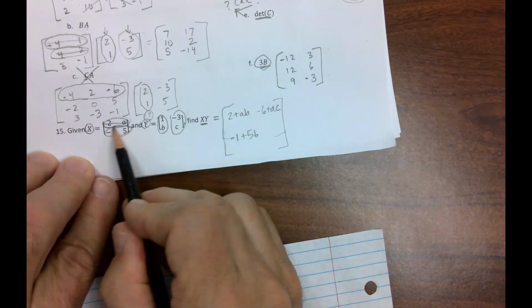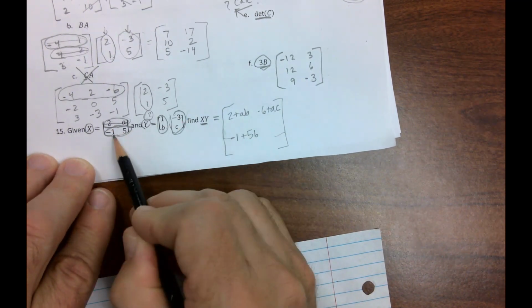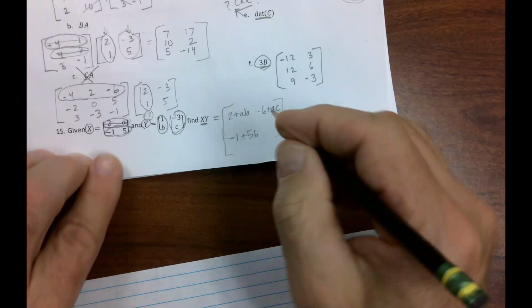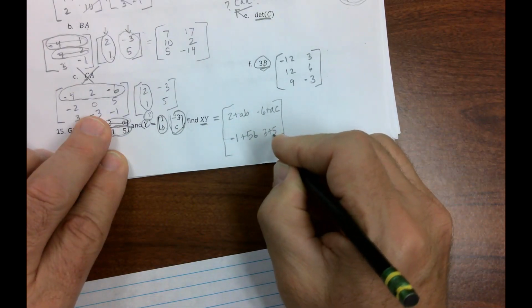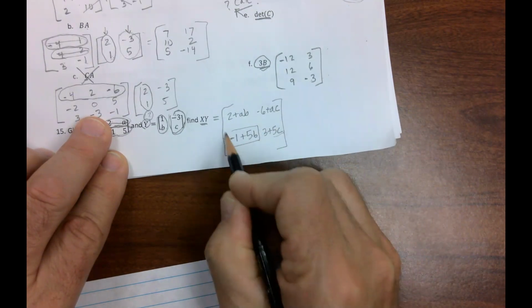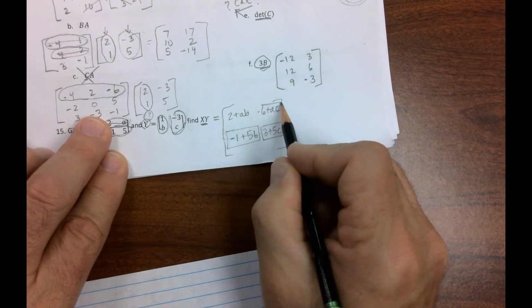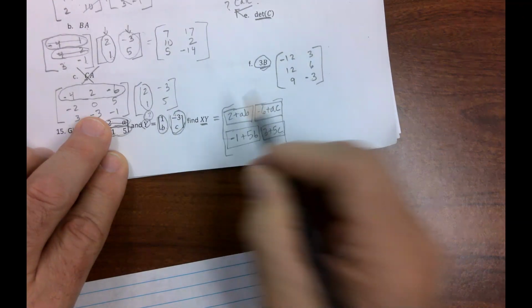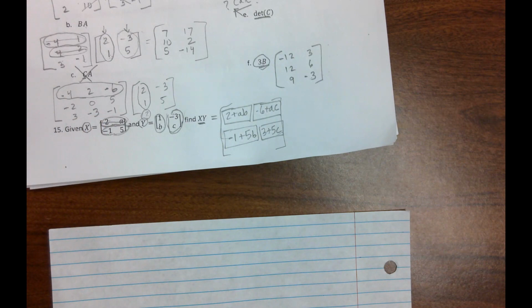Now we got to multiply this by this. So that's 3 plus 5c. So this is in a spot, bottom left, bottom right, upper left, just so we can be organized there. All right, that's it for that.